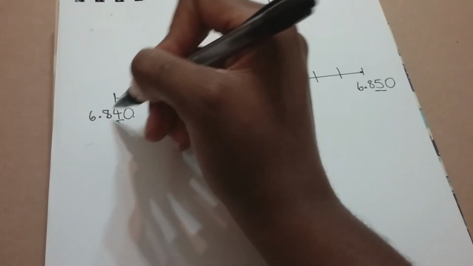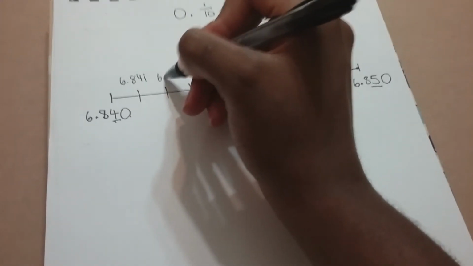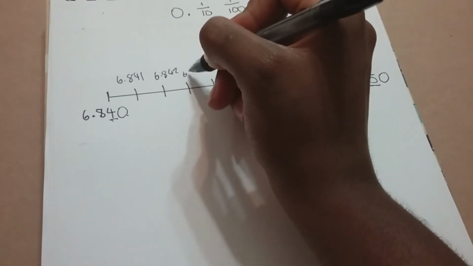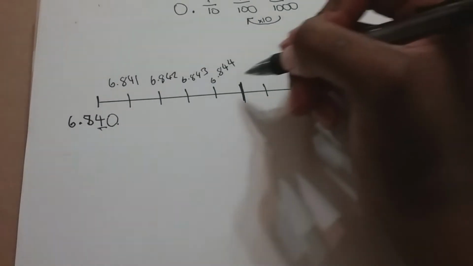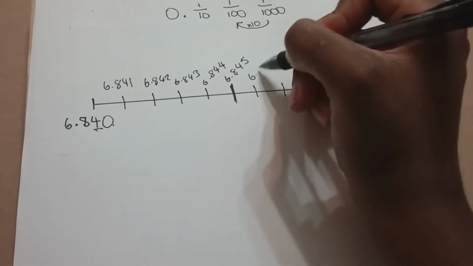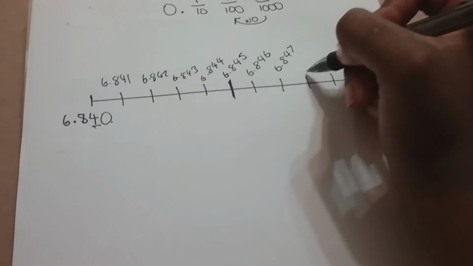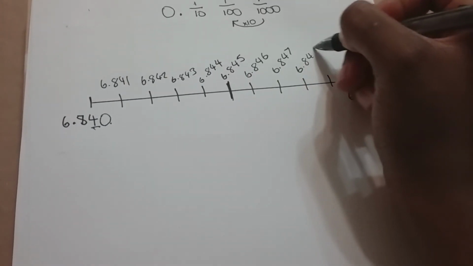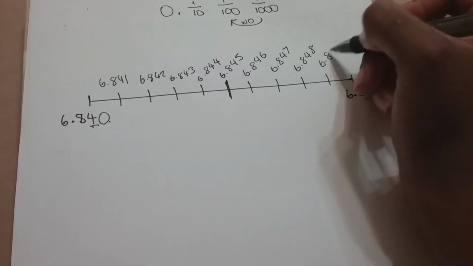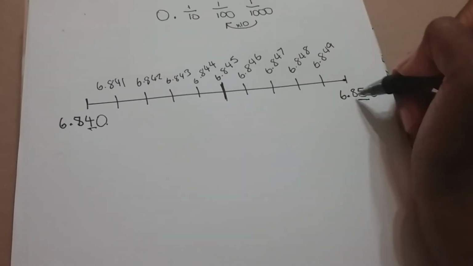So this goes from 6.840 to 6.841, 6.842, 6.843, 6.844. Sorry, it's a little blurry. There we go. 6.845, 6.846, 6.847, 6.848, 6.849, 6.850 because it went from 49 to 50.